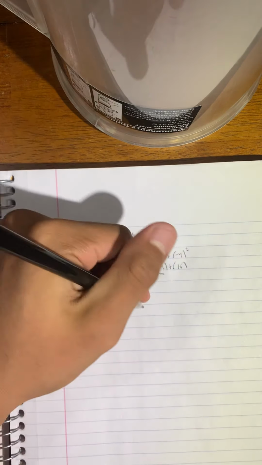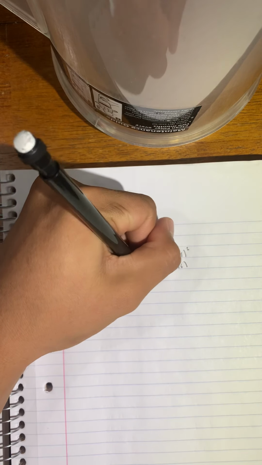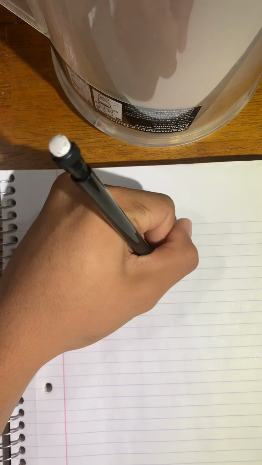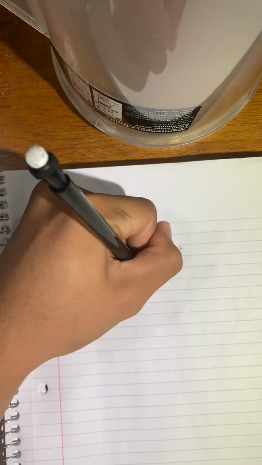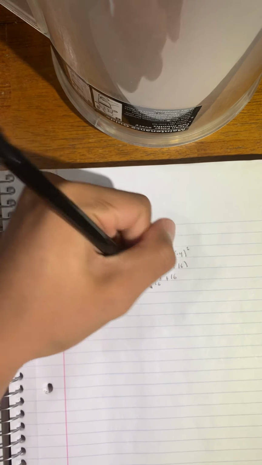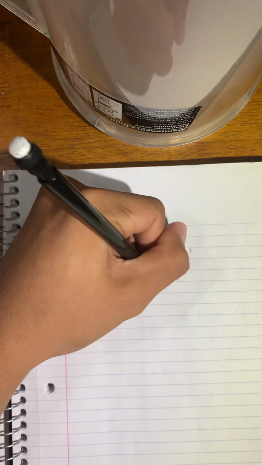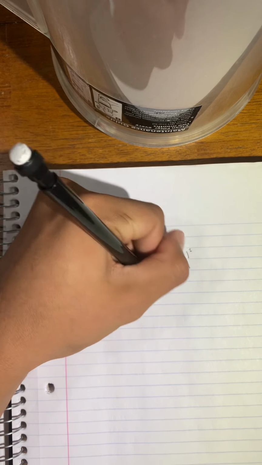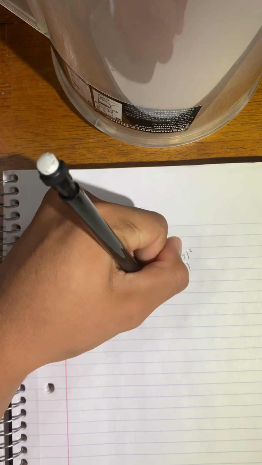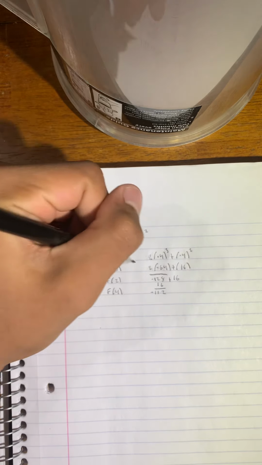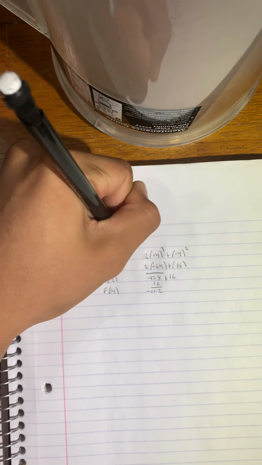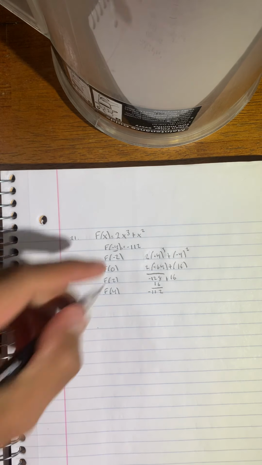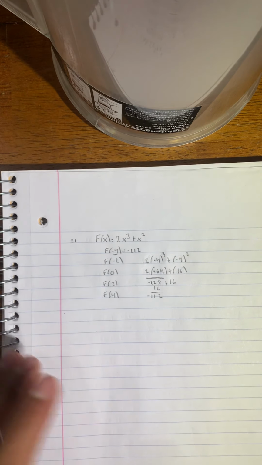So -64 times 2 equals -128. So plus 16. So you just subtract 16, or basically add it. So I guess 8 minus 2 is 2. 2 minus 1 is 1. And then drop the 1 right there, and that's it. So f of -4 equals -112.